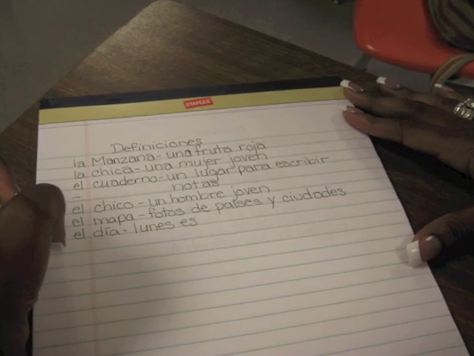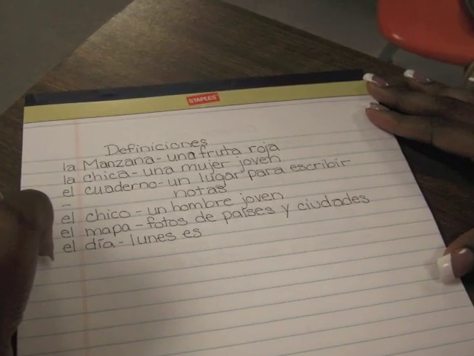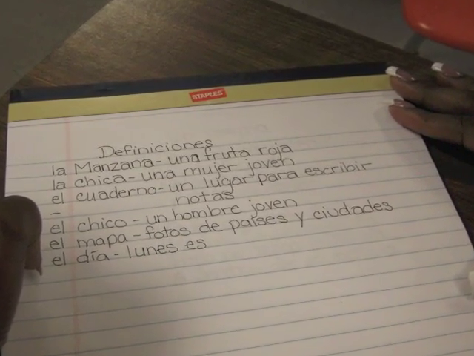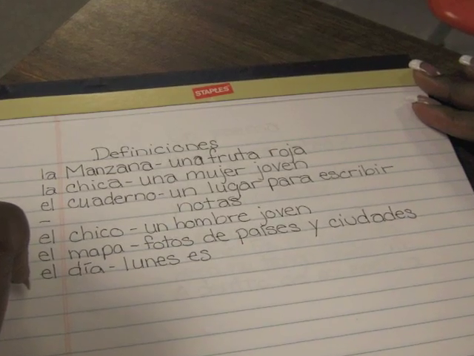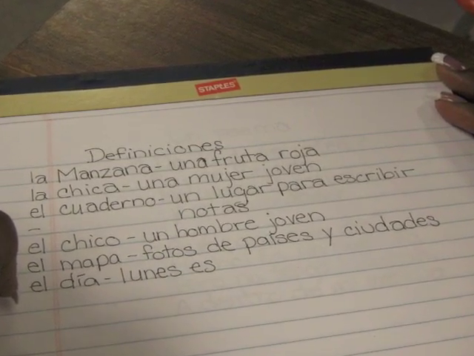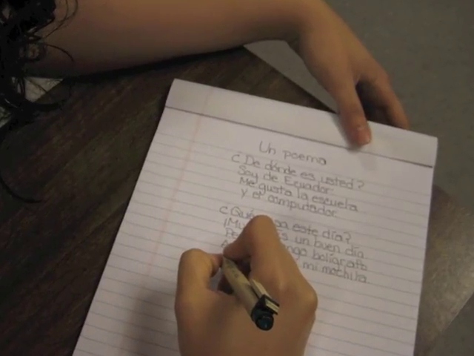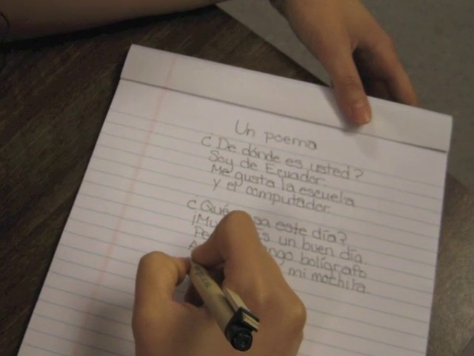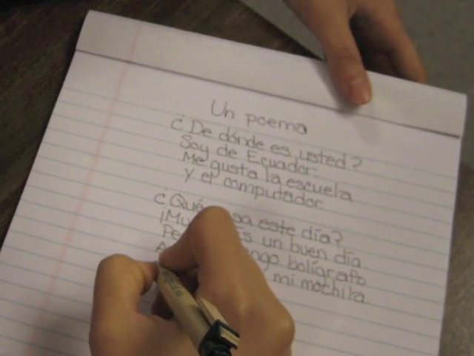When learning new vocabulary, have the students write definitions in the target language to help learn what the new words mean. You can also have the students write poems that can later be acted out or put to music.